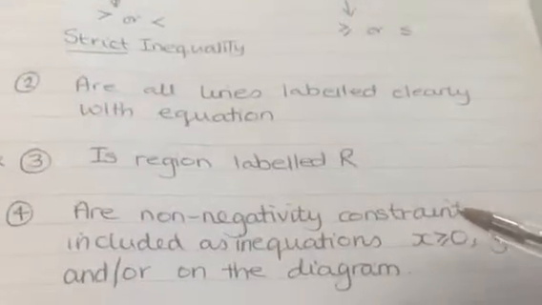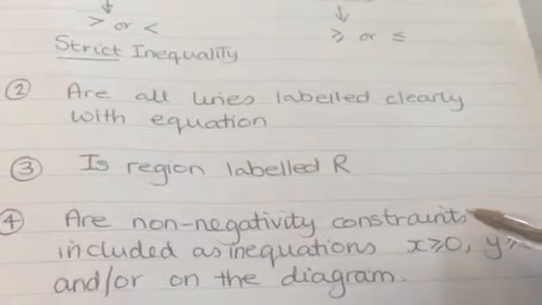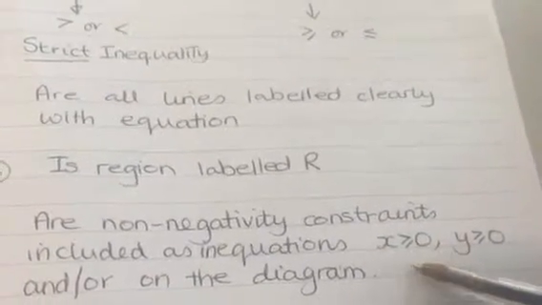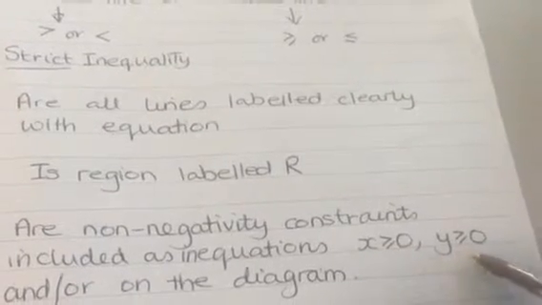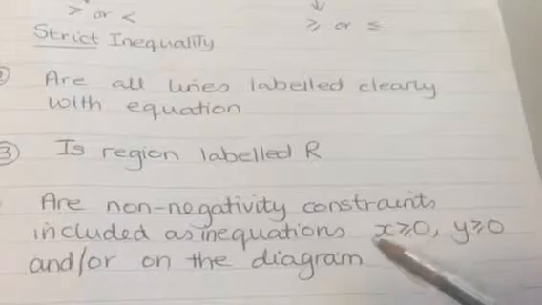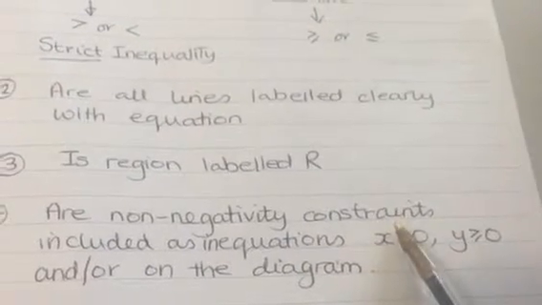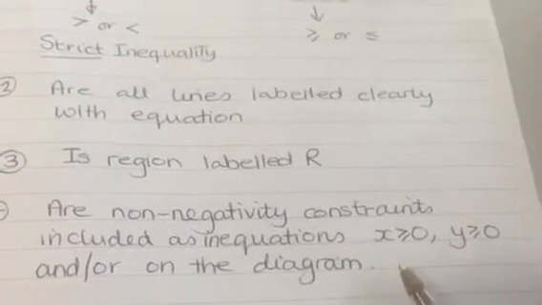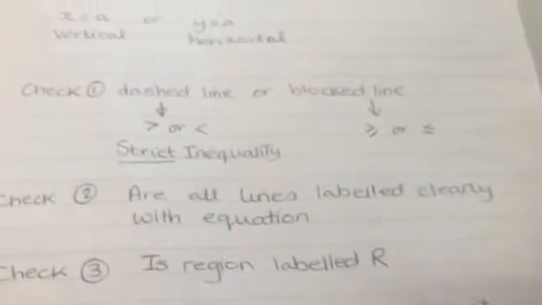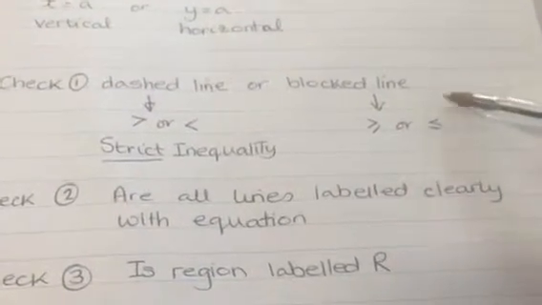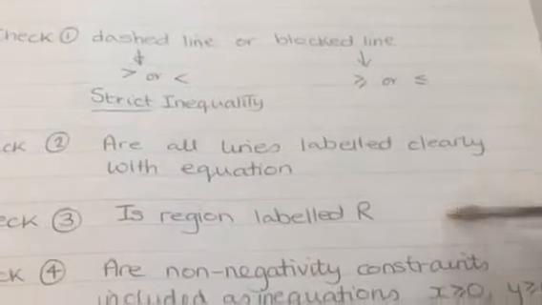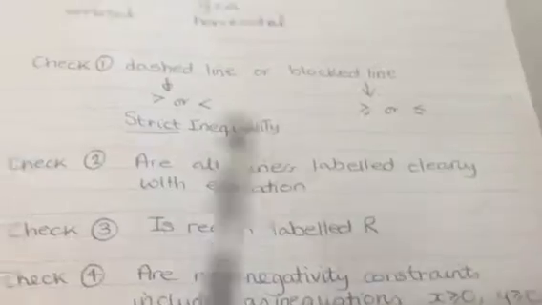And the fourth thing to check, non-negativity constraints. Have you shaded, written, included on the diagram drawn, x is greater than or equal to 0 or y is greater than or equal to 0? Pretty much every question you do, those non-negativity constraints will apply. So your fourth check is, have you taken account of that? So 4 checks when you've drawn the graph: dashed or blocked line, lines labelled, region labelled R, non-negativity constraints.